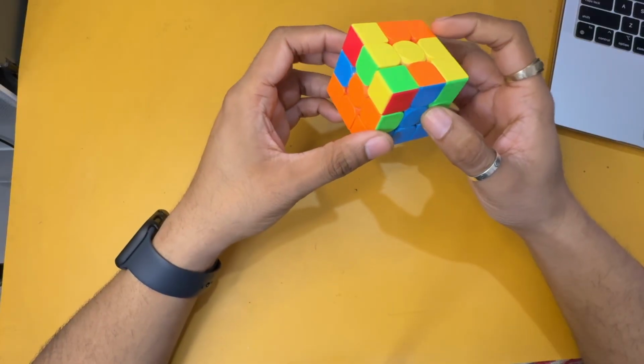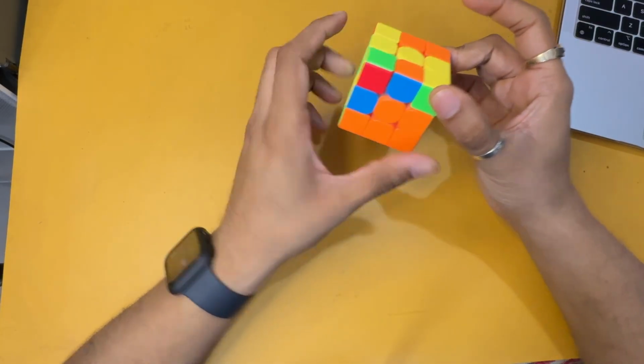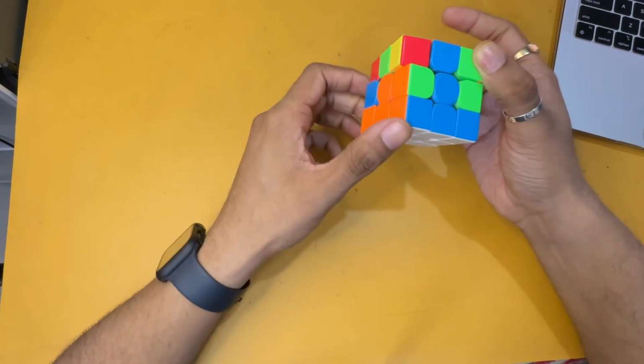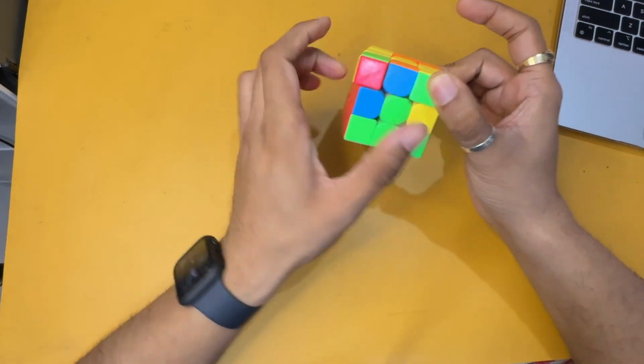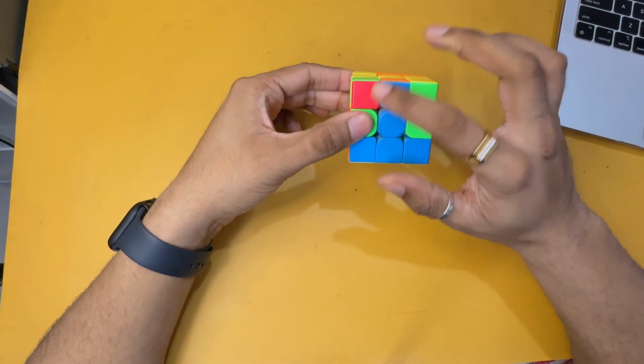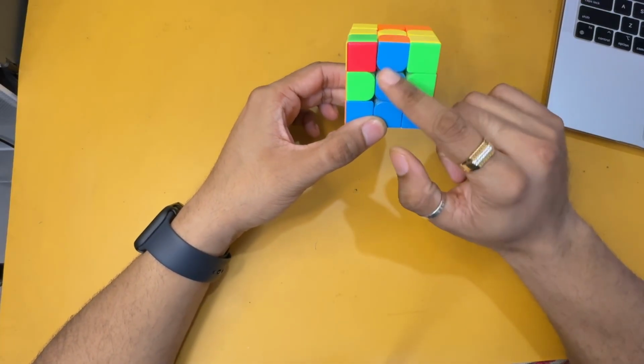Okay. So let's figure out what we want to do. This is blue and orange. So you want to move it until, and yes, when you're moving, make sure that your bottom layer is not disturbed. You do not want to disturb these two layers. So move it like this until the blue center is aligned. Now you have the orange piece on the top. Orange and blue. That means this part is aligned.